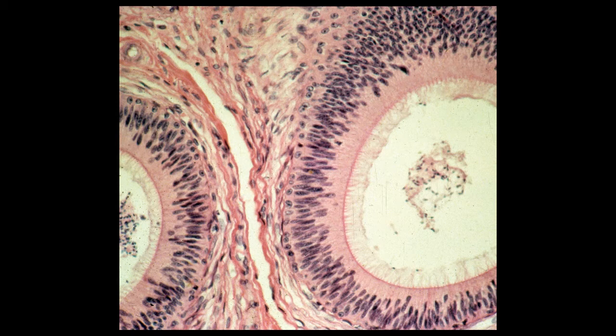What would their fine structure be, and how would the fine structure of these stereocilia differ from that of cilia? You can also note basal cells in this profile of the epididymis, and these basal cells are indeed stem cells. This is a pseudostratified columnar epithelium, and we know that it's pseudostratified because if you look at the nuclei, they appear to be in very staggered layers.